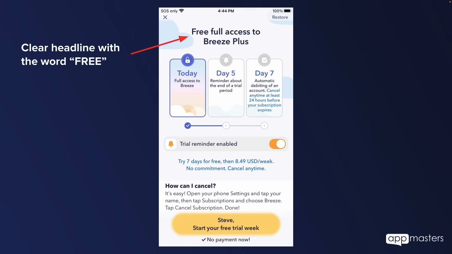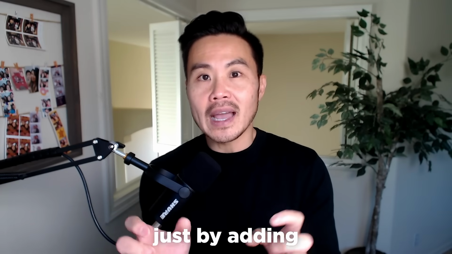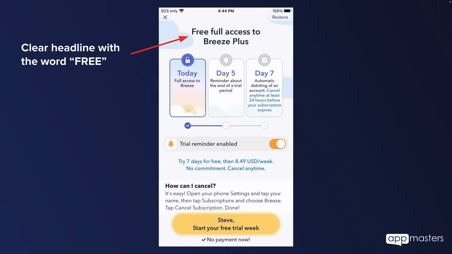For one of our other clients, we added the word free to a few of their bullet points. It's not highlighted here, but we saw 11% increase in conversions just by adding the word free somewhere in the title. Okay. So think like free tools, right? Free new AI tools, things like that works. Okay. So leading with some clear free messaging helps. Everybody loves free.